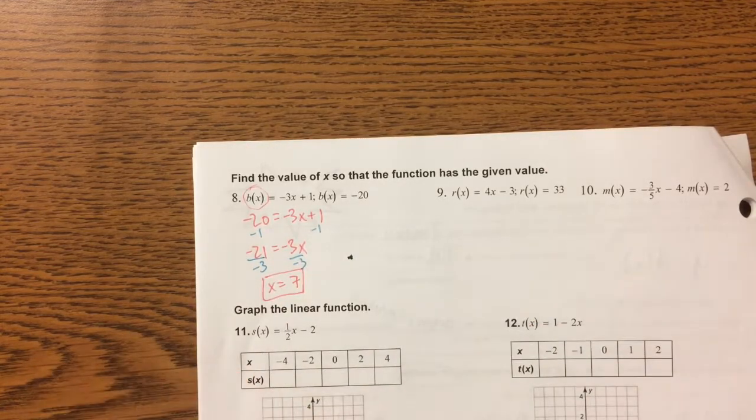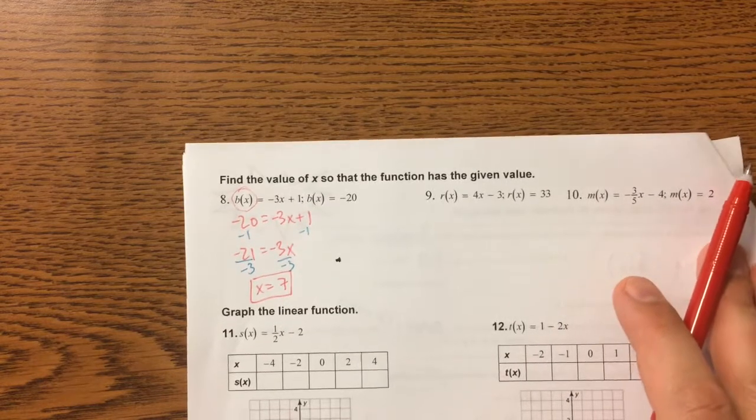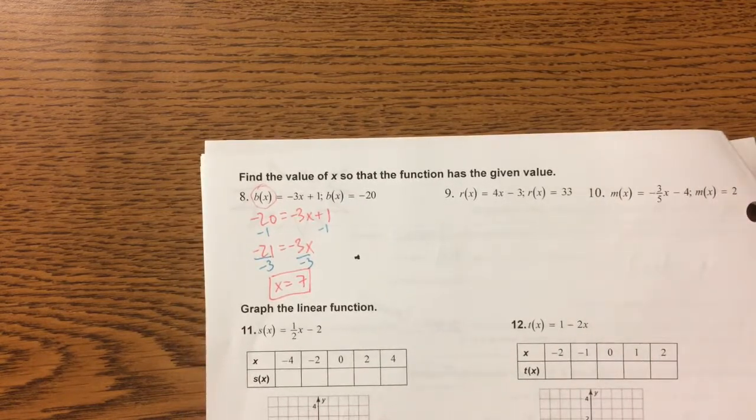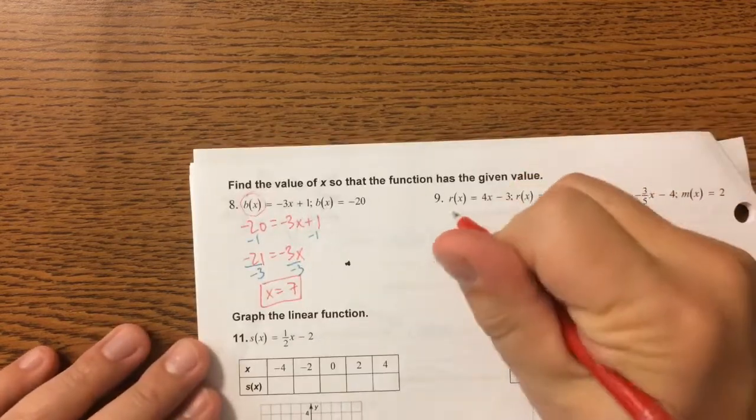Right, so really this type of problem, you just kind of have to know what you're reading here. I think you guys will be able to solve it pretty easily, especially given that you have a calculator. But you have to sort of know how to set it up first before you can actually solve it. So number 9 says that r of x equals 33. So we're going to set our equation equal to 33 and then solve for x.